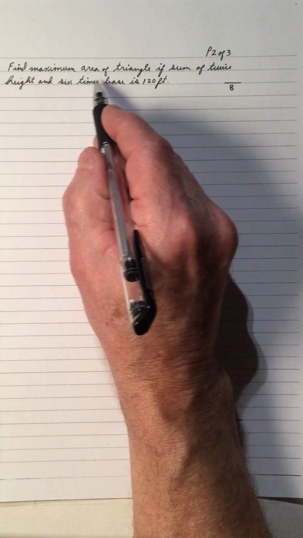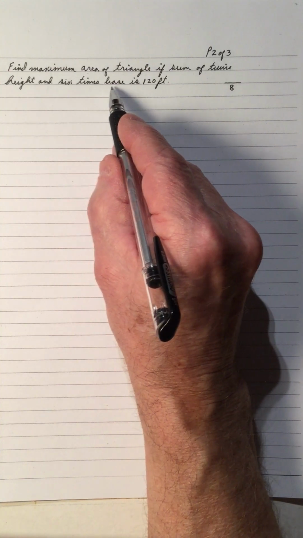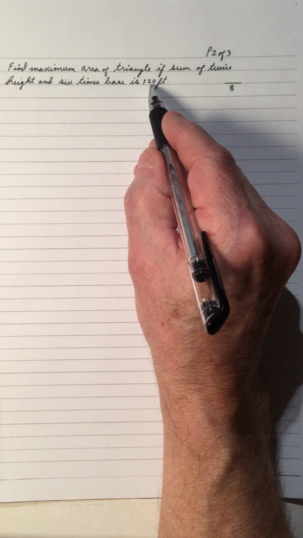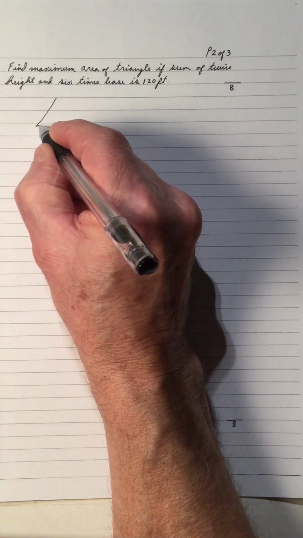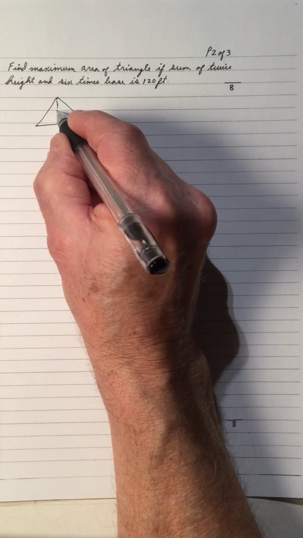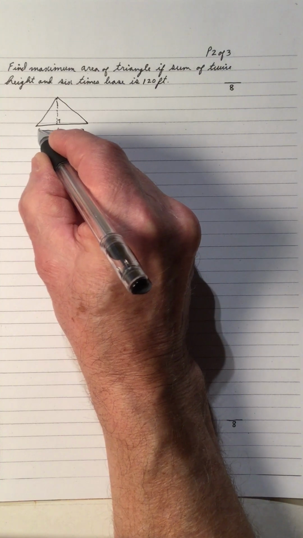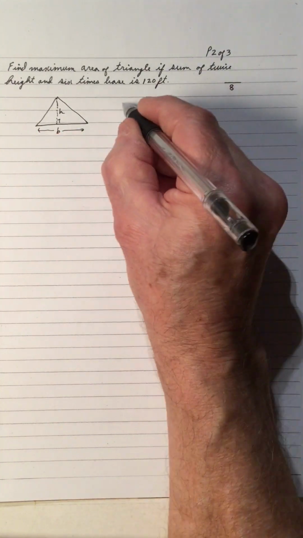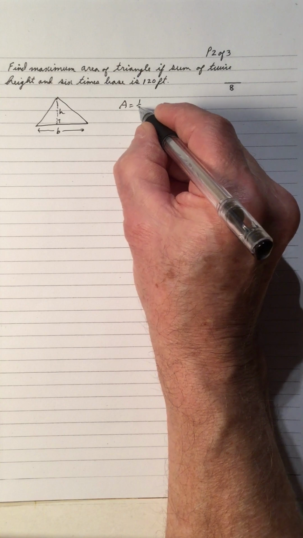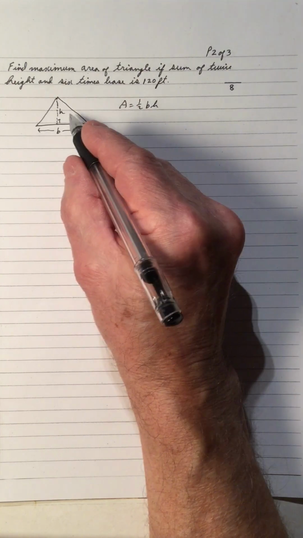This is the maximum problem that I decided to give. Find the maximum area of a triangle whose sum of twice its height and 6 times the base is 120. We want to find the maximum area. So, if we have a triangle, and the triangle has a base, which is here, and it has a height, which is here. The area of a triangle is half the base times the height.